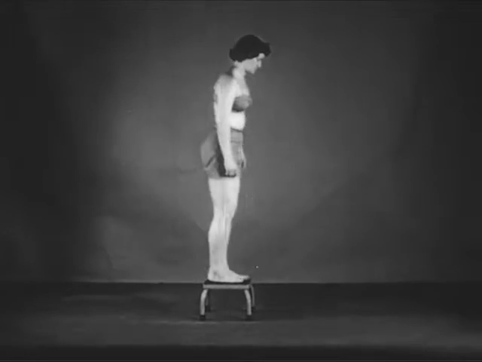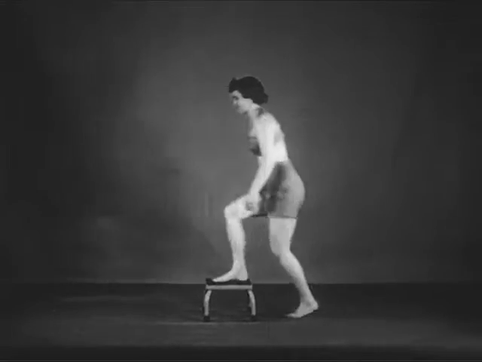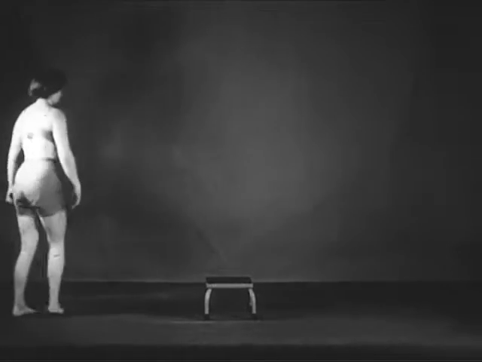Ordinarily, the weight is lifted up with each step and dropped down with each step. But in the dynamic position, the trunk remains level and the work is done with the knees.